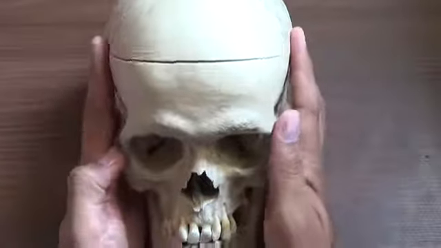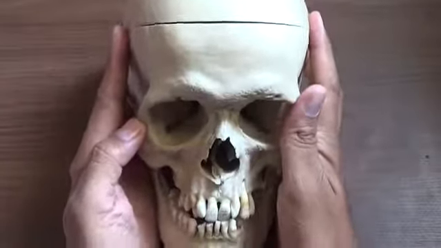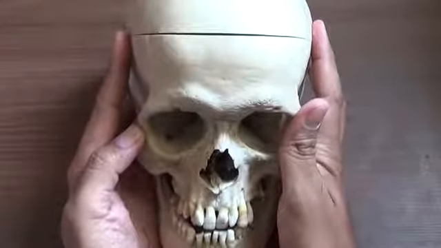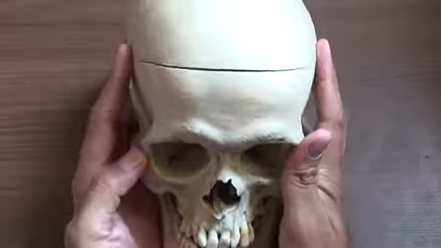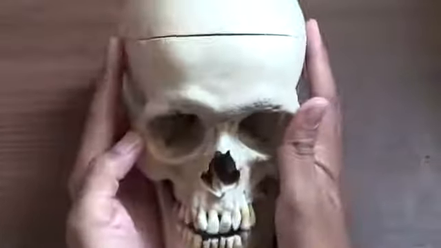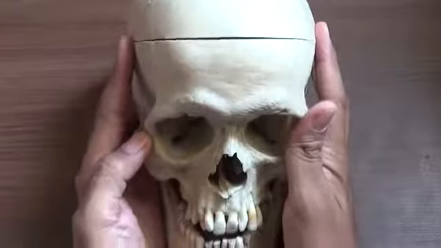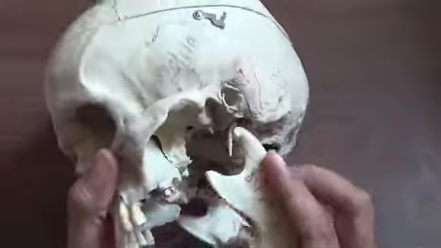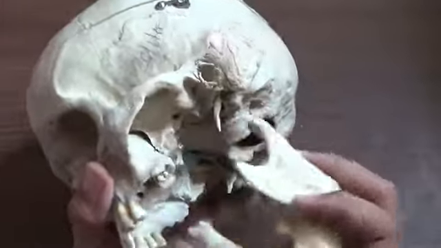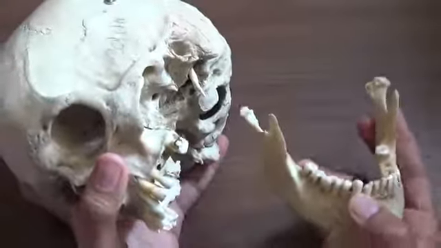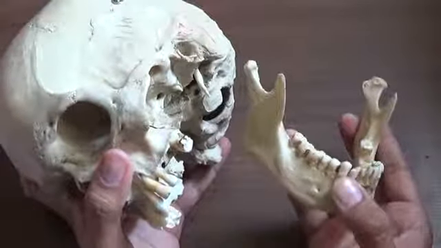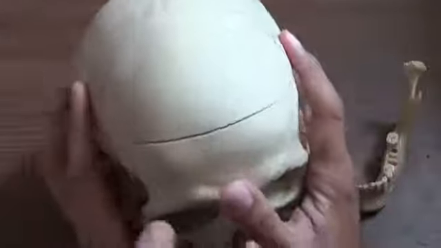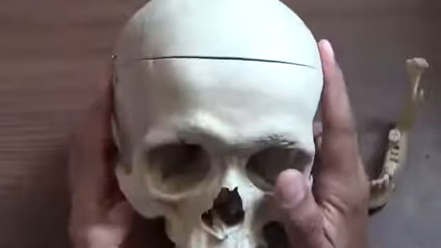Now you know there are multiple bones that join together to form the skull. The total number of bones that contribute to form the skull is 22. All these bones are joined together and they are immovable, they are fixed, except the mandible, which is joined with the temporal bone to form the temporomandibular joint, that is the jaw joint. So that is the only bone which is mobile or movable. The rest of the bones are fixed together, joined together, and immobile.